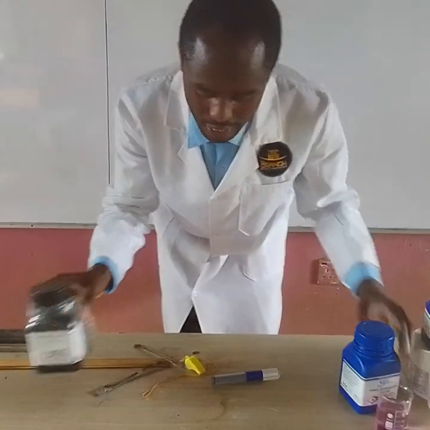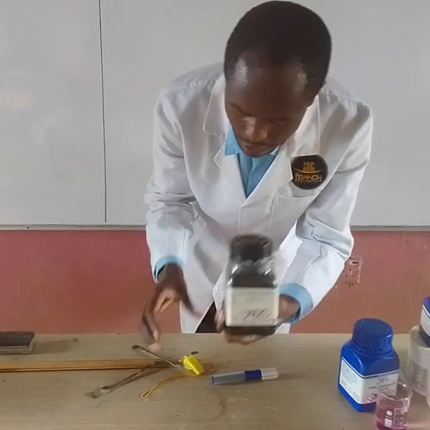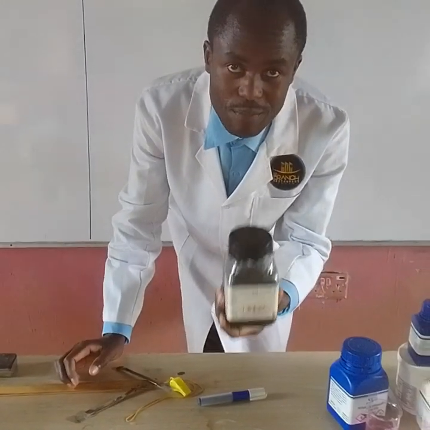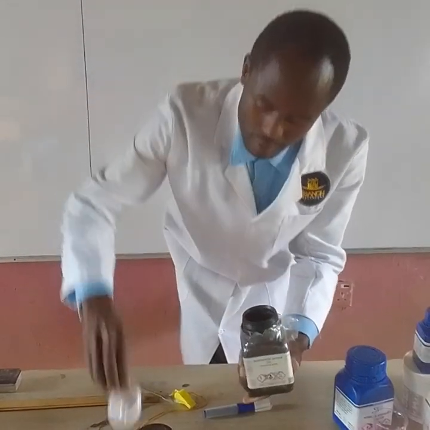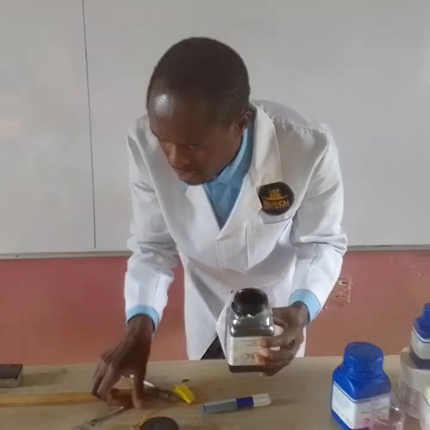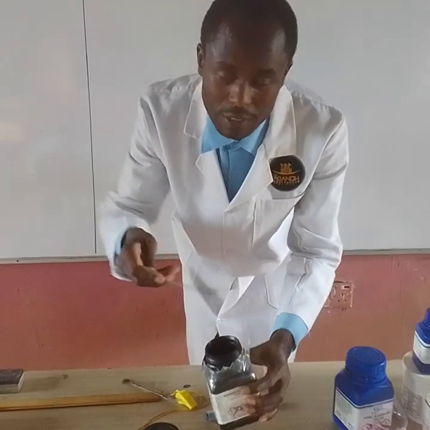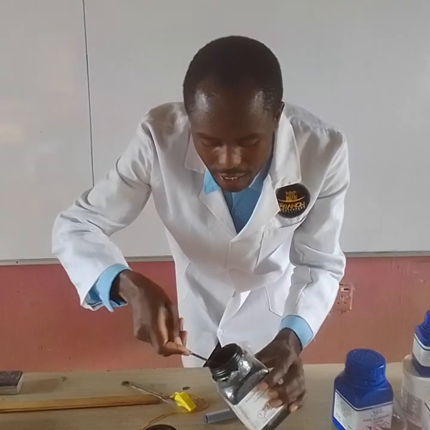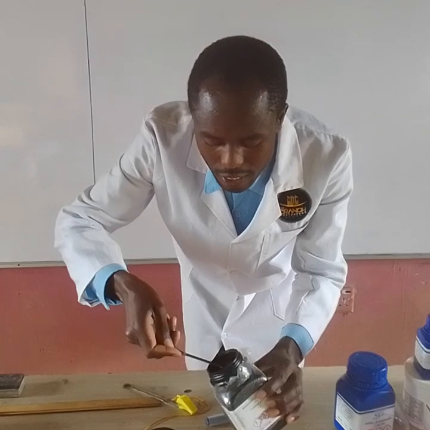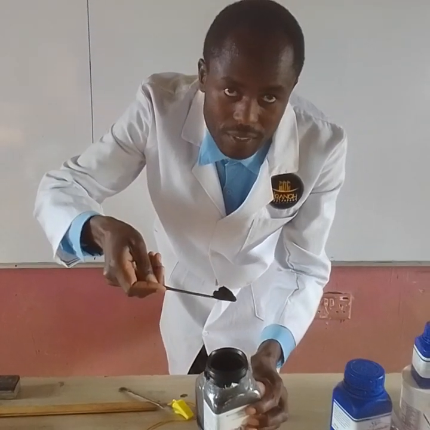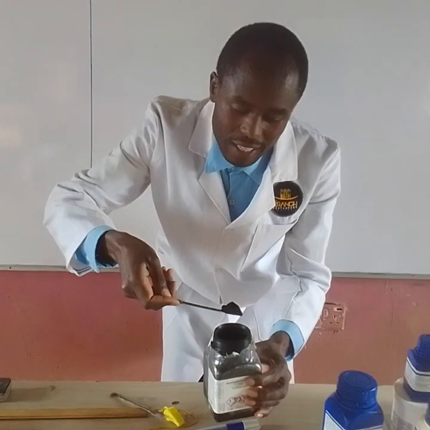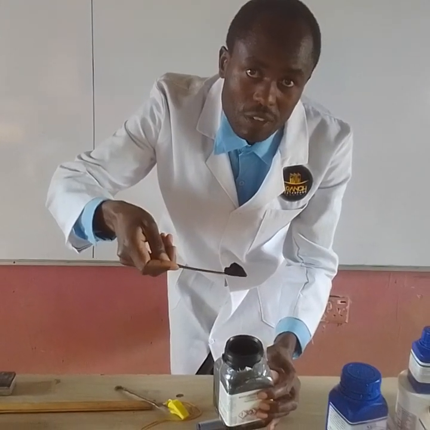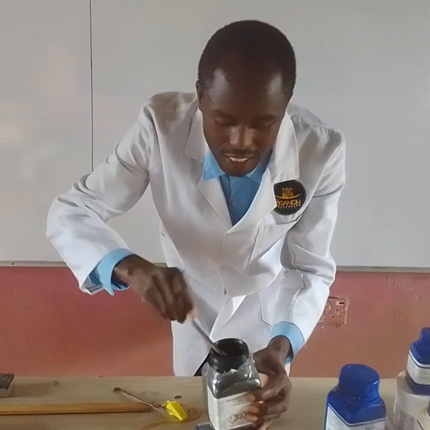Let me put it aside. The next solid is manganese(IV) oxide. So my students, I take another clean spatula and scoop the solid like this. Manganese(IV) oxide solid. Look at the color. The color is black. So it's a black solid, manganese(IV) oxide. Is it okay? You can check and see.